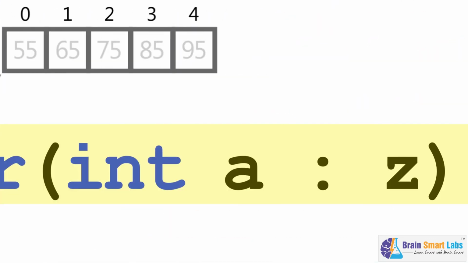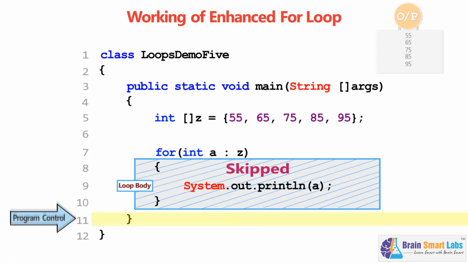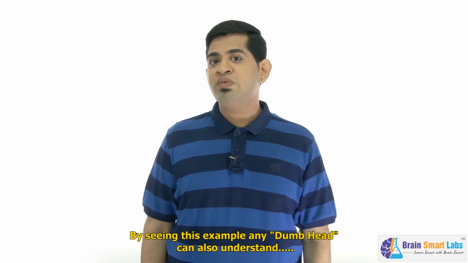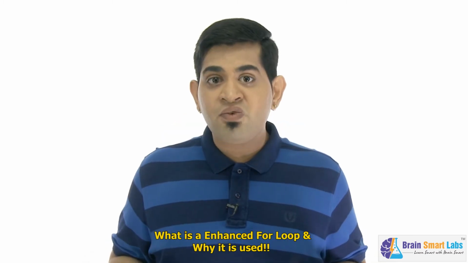When the loop reaches a stage where no further indexes are left to iterate, as the index goes out of bound, the program control skips the execution of the loop body to execute the remaining statements in our program as usual. Now that clears the working of enhanced for loop for you. By seeing this example, anybody will be able to understand what is enhanced for loop and why it is used.